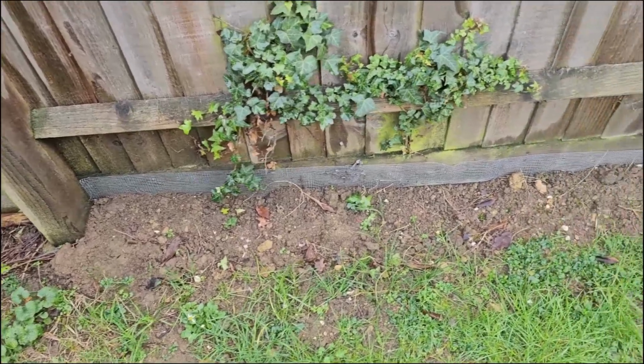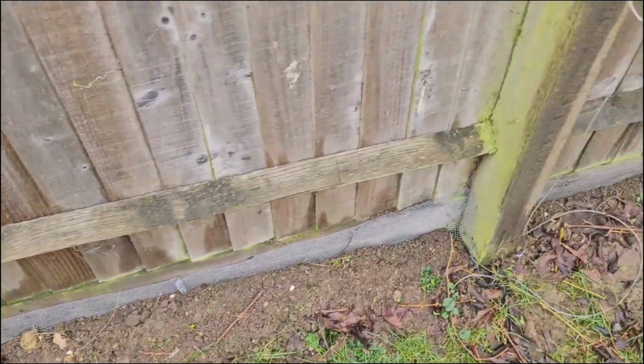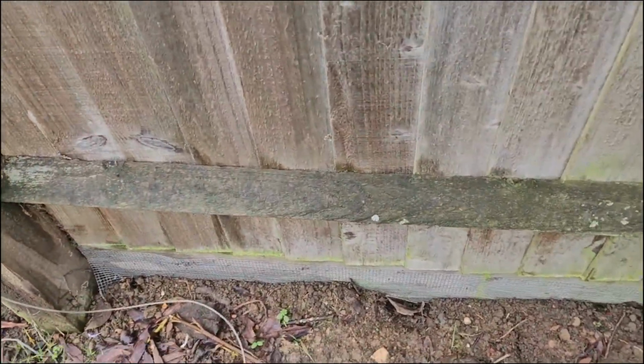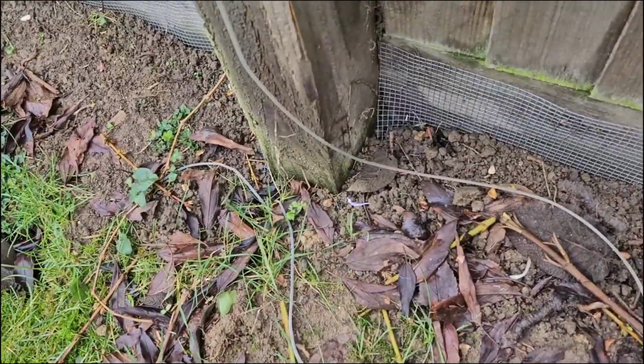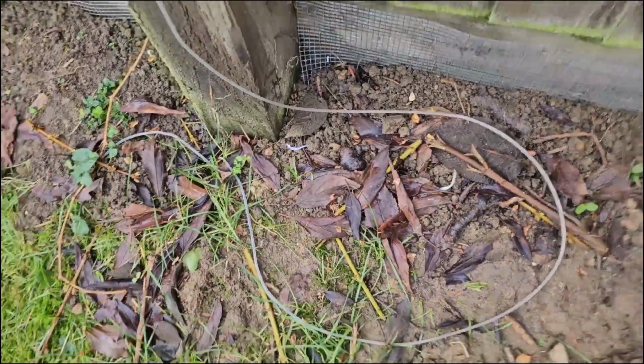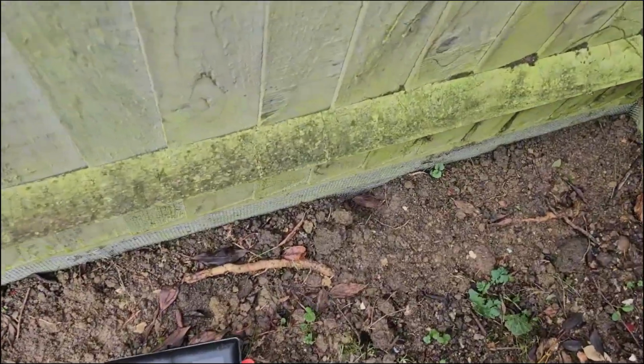See, I have a rat issue. I don't know where they're nested, possibly under my decking. But I do know they like to dig under this fence through to next door. I also know that my neighbour loves to feed the birds.